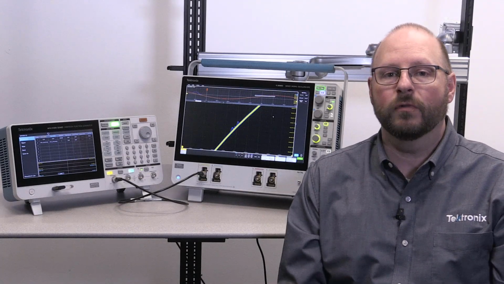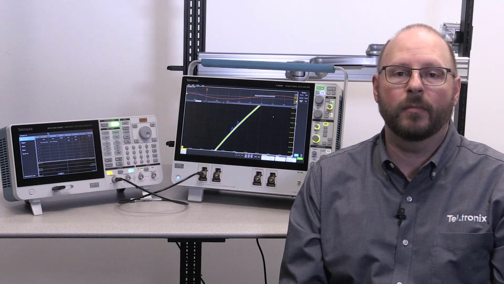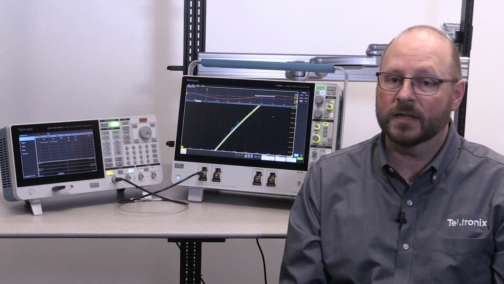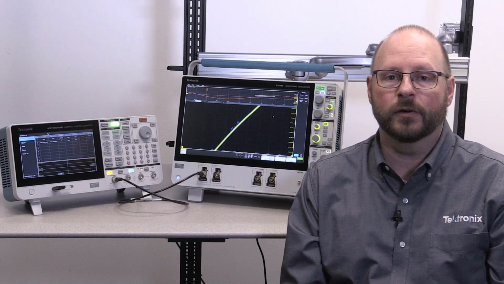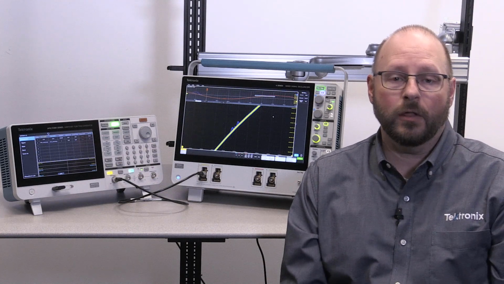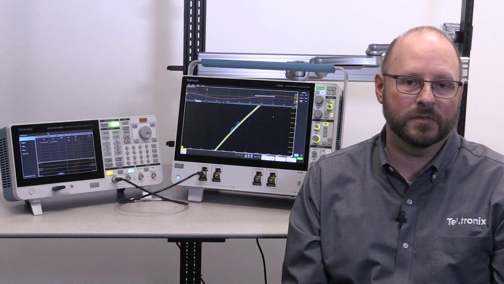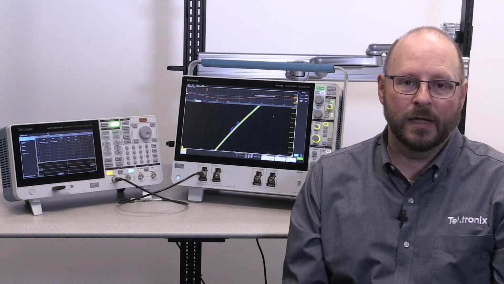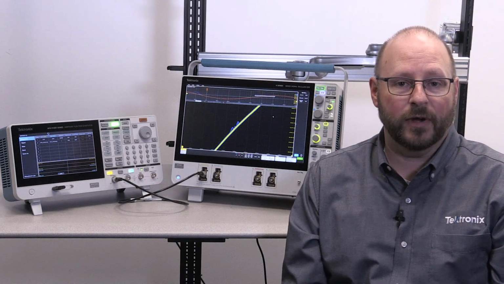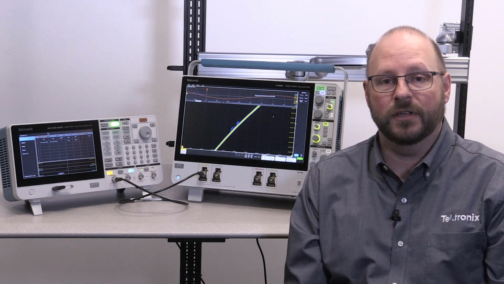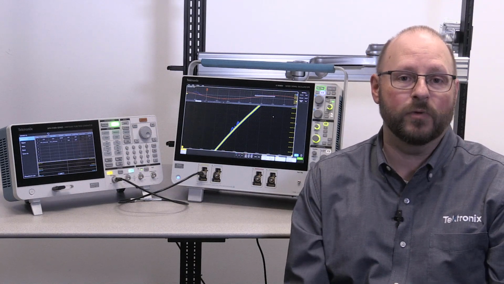FastAcq is a great tool for discovering and identifying anomalous signals on analog traces that may not be normally visible under normal acquisitions. Color grading is great because it provides a qualitative view of just how often those signal anomalies are occurring. Now in this demo, we are also demonstrating a unique capability of the AFG 31000 to output sequences of waveforms.